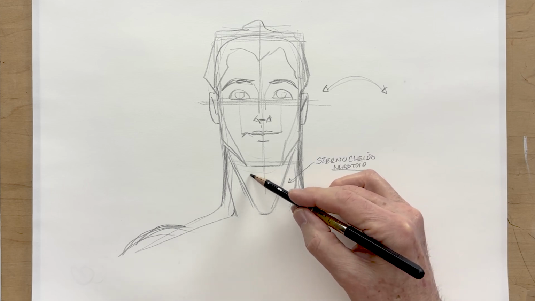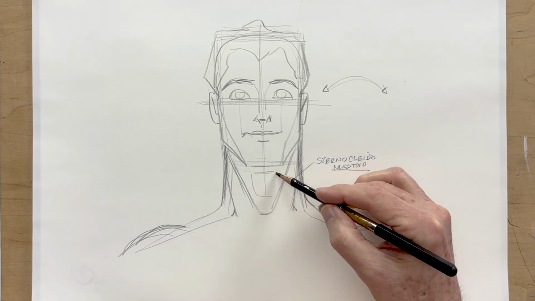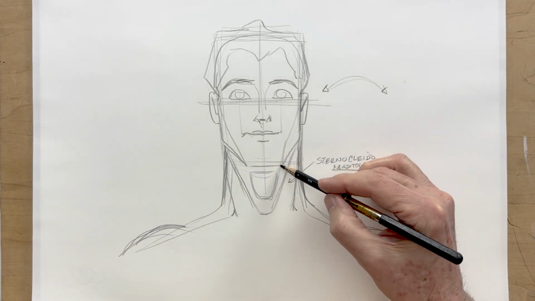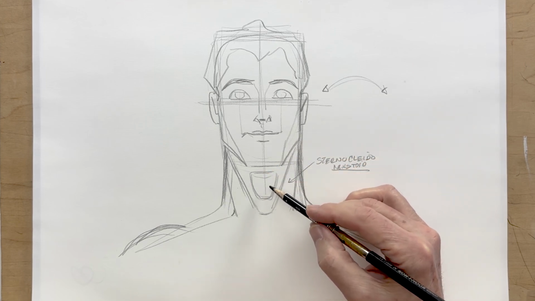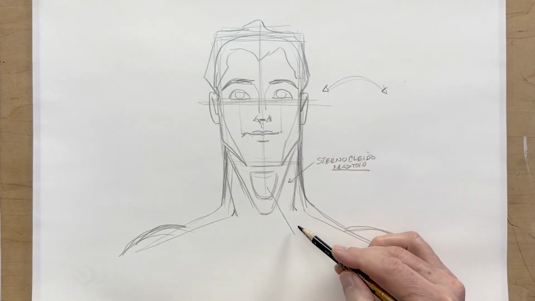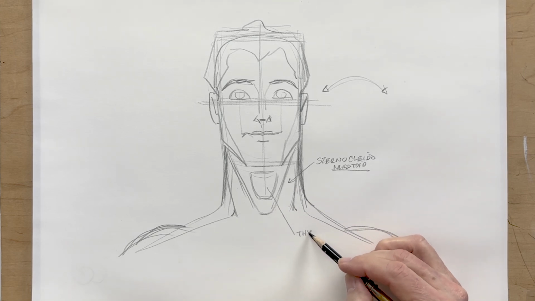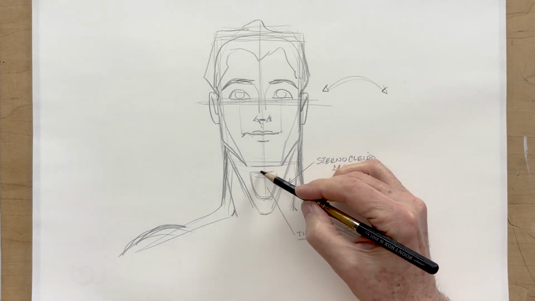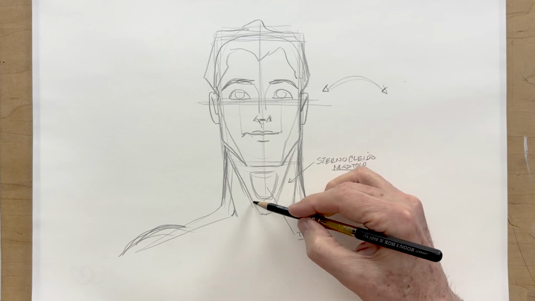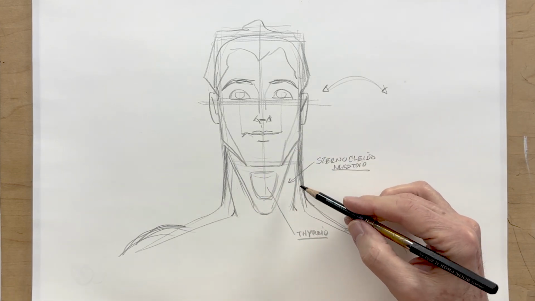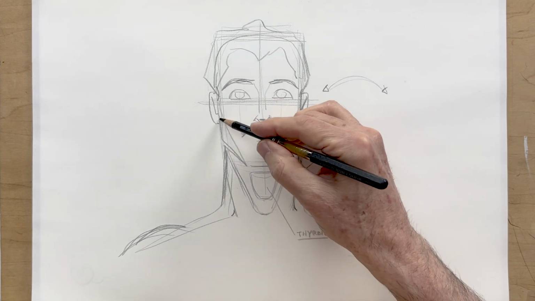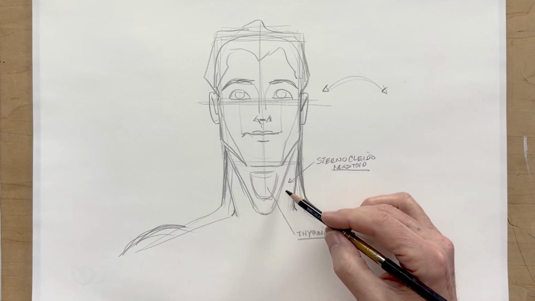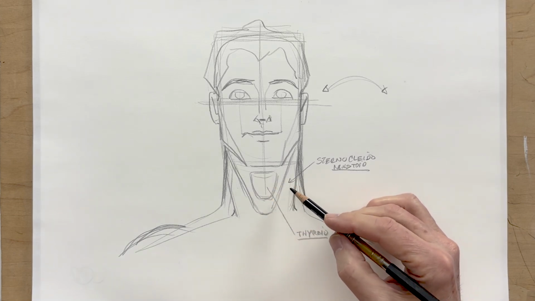Right here, there is a structure of cartilage underneath the skin. A lot of times we refer to that as the Adam's apple, but it's the thyroid cartilage and gland muscle right here. That moves slightly up and down as the person is swallowing. So those two muscles there, the sternocleidomastoid muscles, are very, very important for mobility.